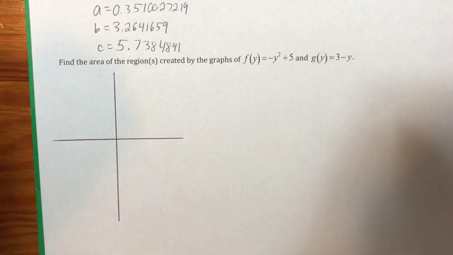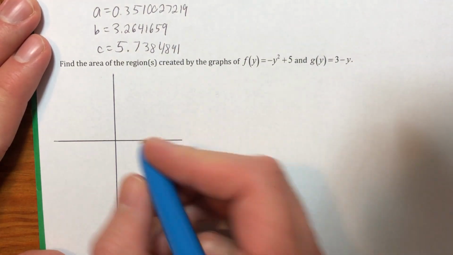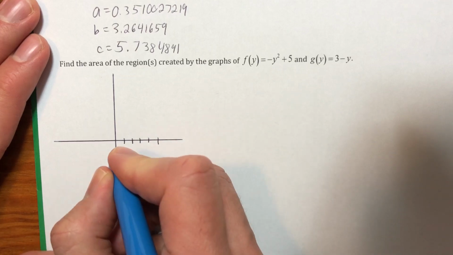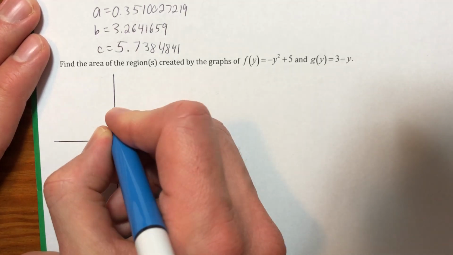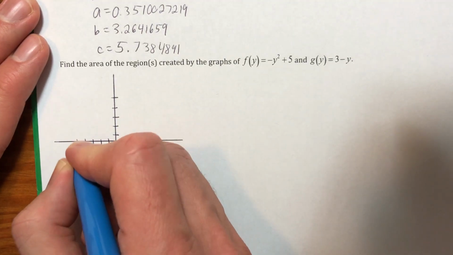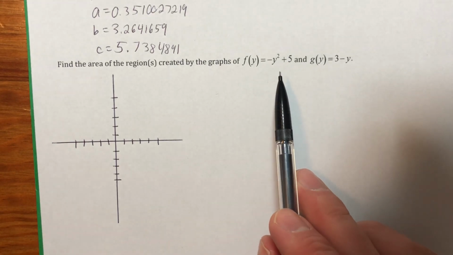All right, let's mark a few things. We know we need to go to 3 and 5, so let's do that. 1, 2, 3, 4, 5 on each axis. So I'm going to switch to pencil because I'm likely to make a mistake. We actually know how to graph that one already.